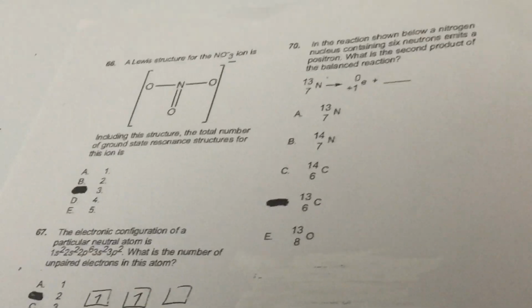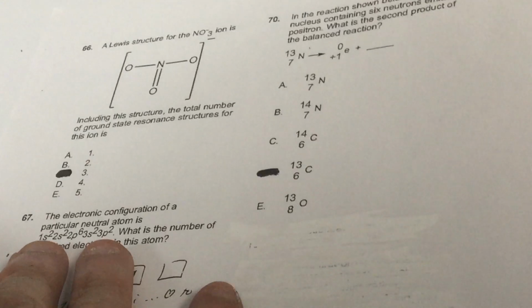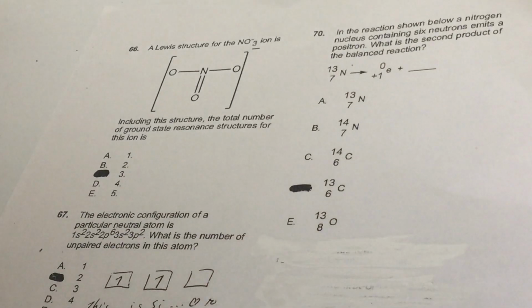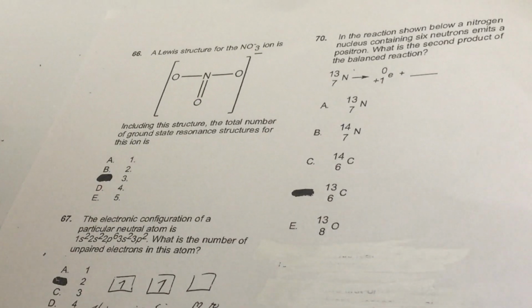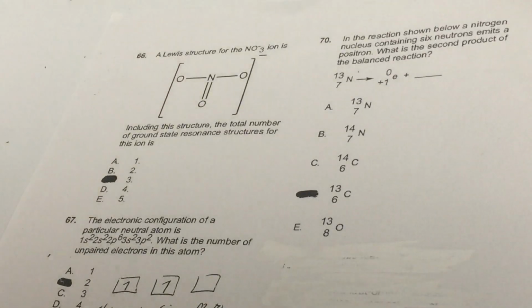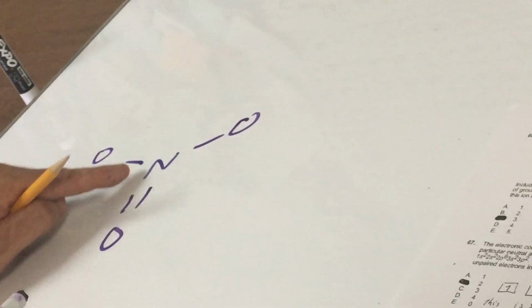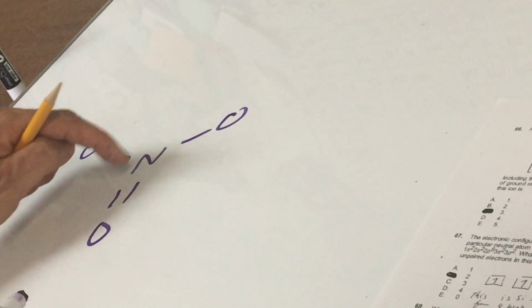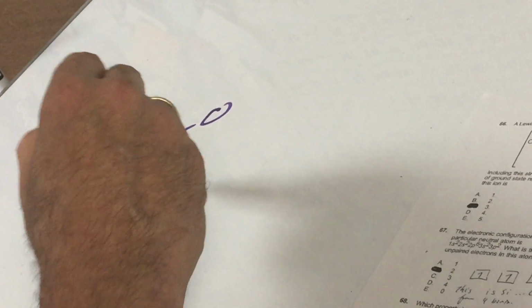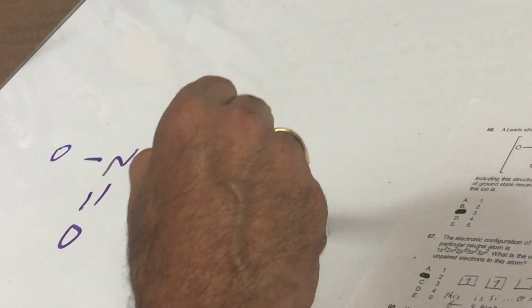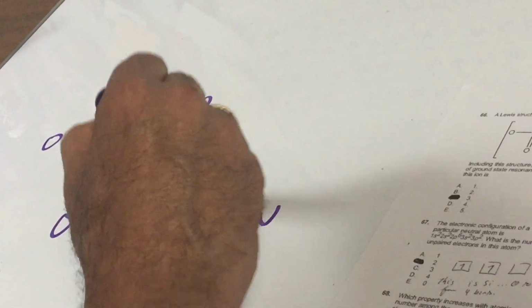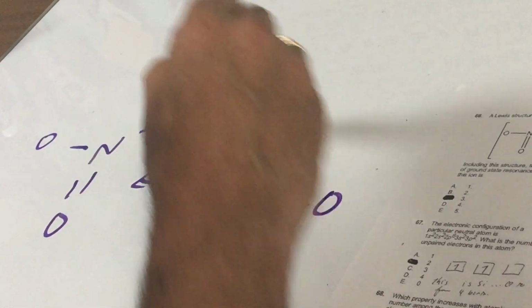And finally, it says, here's the Lewis structure, and we want to know how many resonance forms there would be. Well, obviously, if they gave me this, I'm not going to put in all the dots to save some time, but each one of these O's gets a chance to be doubly bonded. So as you can see, I'm going to leave out the dots, if that's okay with you.